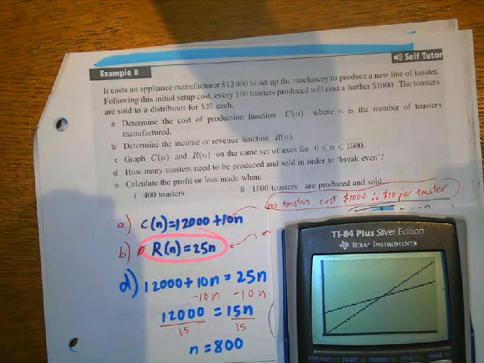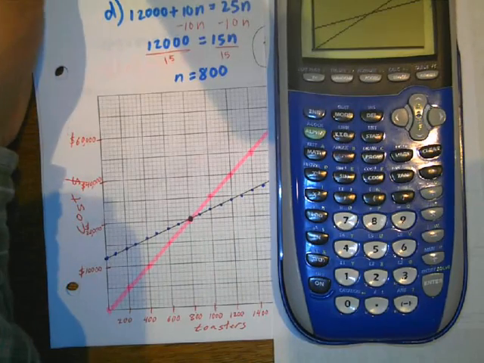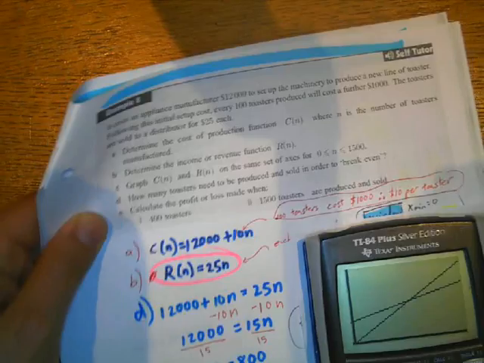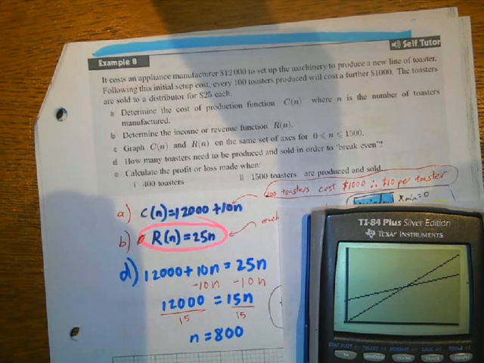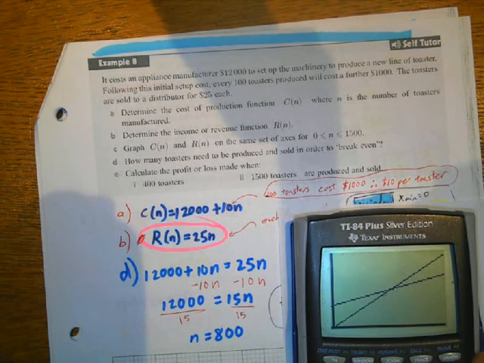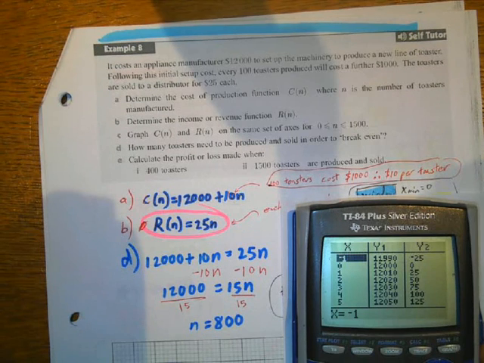Okay, so we're trying to graph this, and this is what we're gonna do. As you can see, I've already graphed this here. But how do I know what points to plot? So I want to get a table. If I do second graph, then I'm going to get a table.